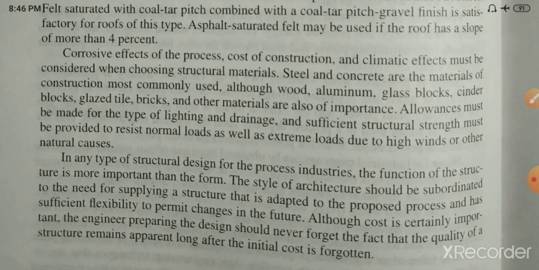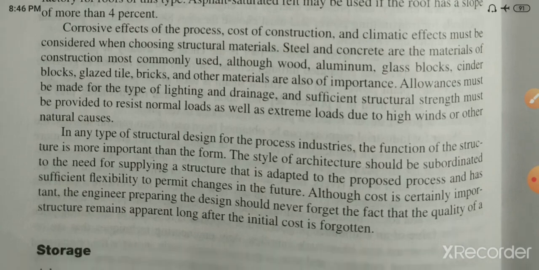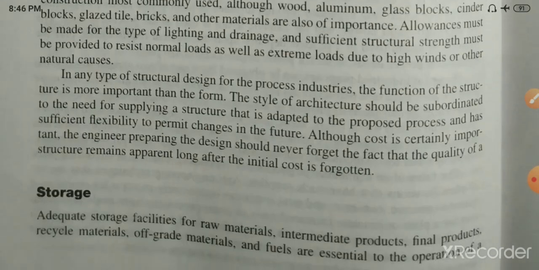In the structural design for the process industries, the function of the structure is more important than the form. The style of architecture should be derived from the need of the supply and structure that can be adapted to the processes and has sufficient flexibility to permit change in the future, although cost and certainly improvement.